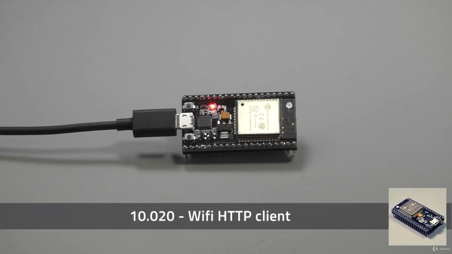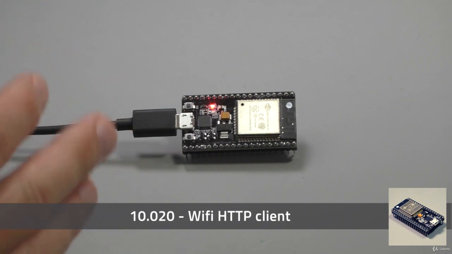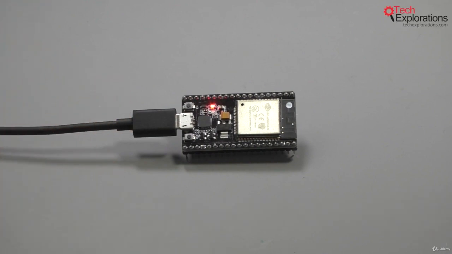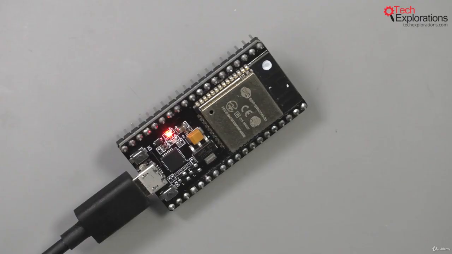Hi, in this lecture we are going to build on what we've learned in the previous lecture. Once we have the ESP32 connected to the local Wi-Fi network, we'll get it to go out into the web and fetch the contents of a text file which is stored on a web server. In my case, I've got the file that I'll be getting the data out of on an Amazon S3 bucket.